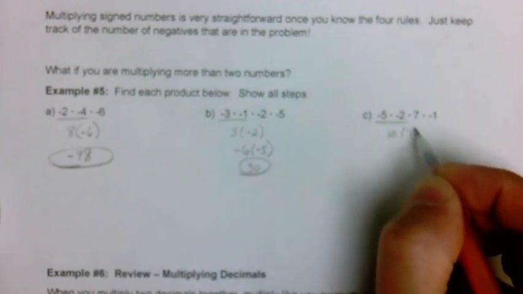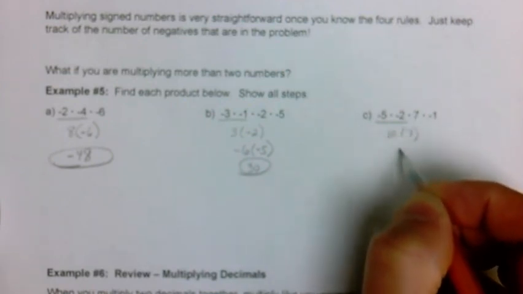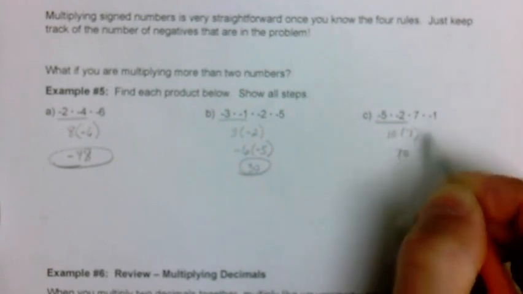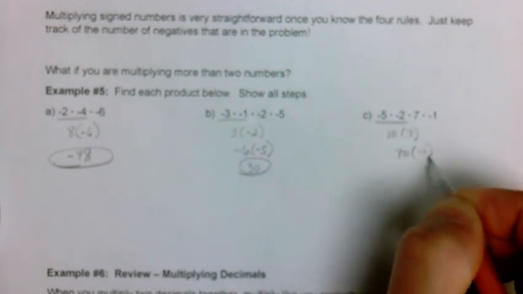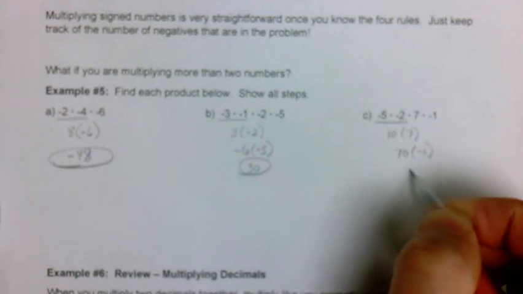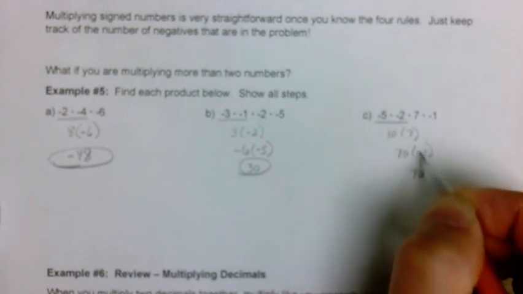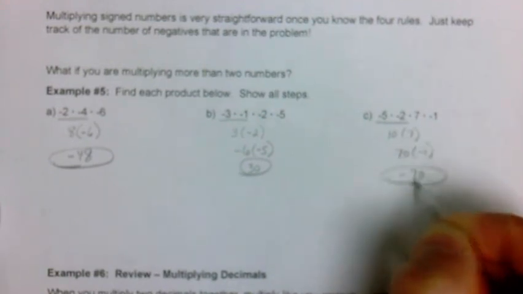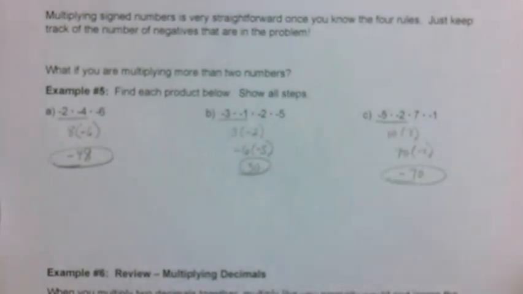Next, we'll do 10 times 7. 10 times 7 we know is 70. And now we'll multiply that by negative 1. 70 times 1 is 70. Positive times negative is negative. And so the answer when you multiply these 4 numbers together would be negative 70.